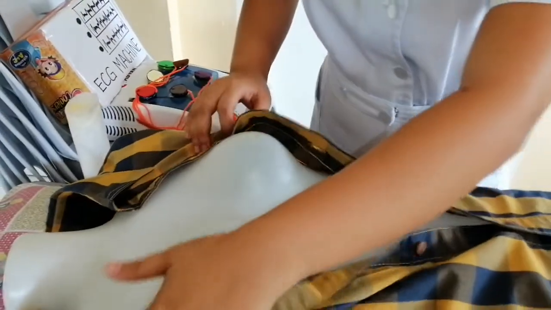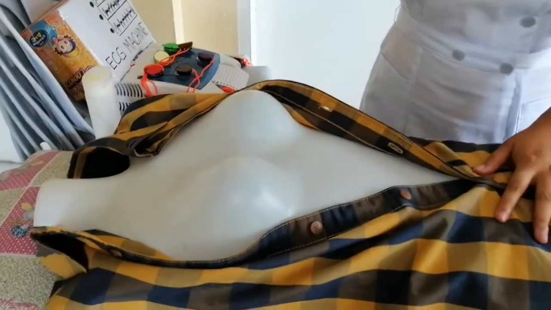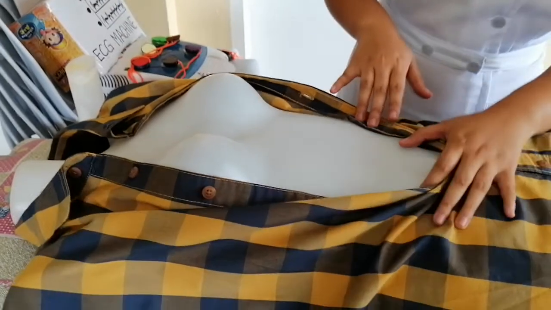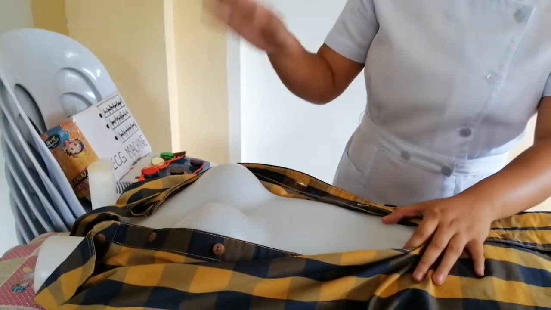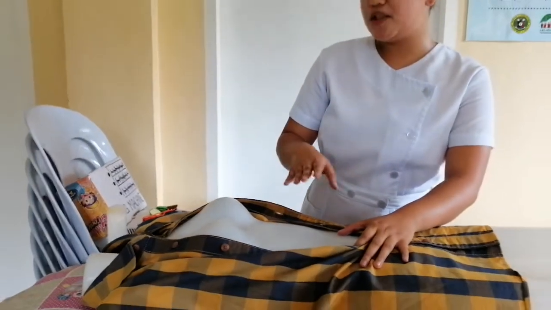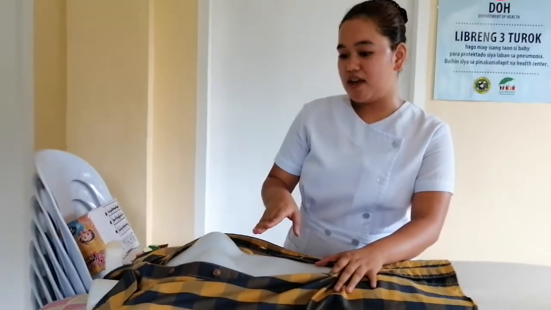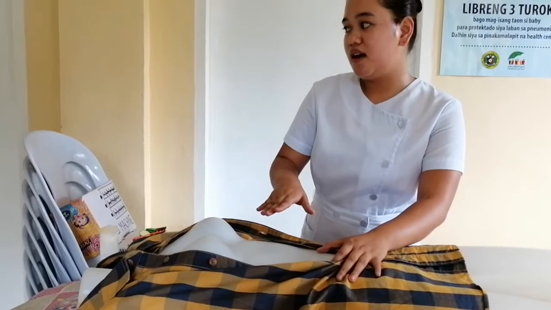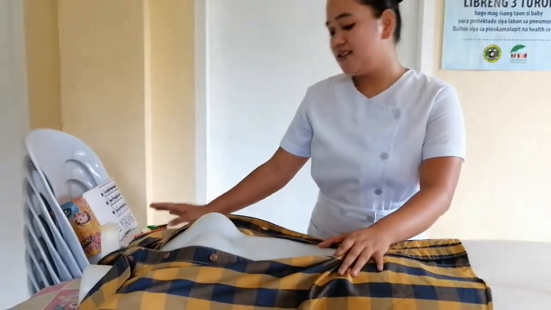Why are we going to assess the chest of the client? It is because we need to take note of problems, such as excessive hair growth that may interfere with the placement of the leads on the chest.